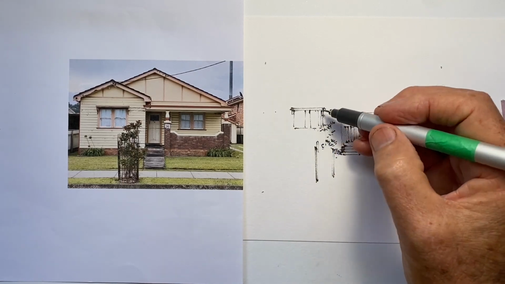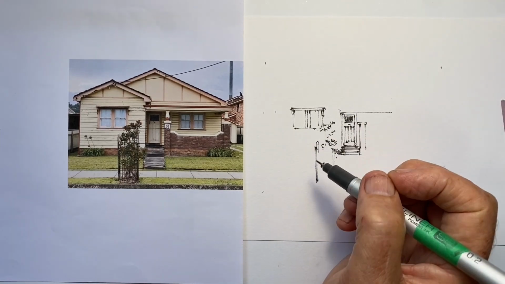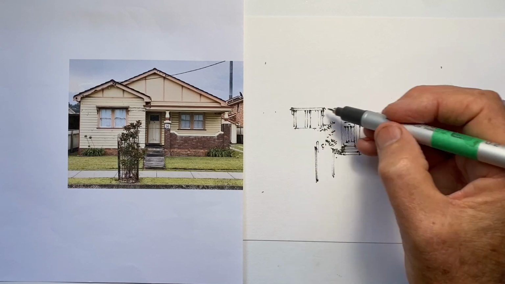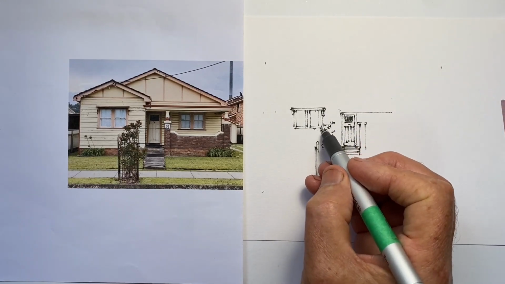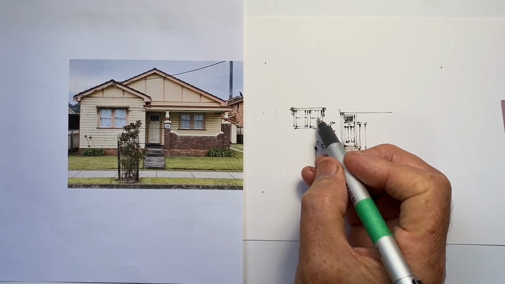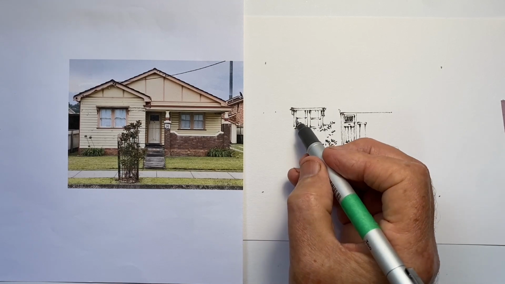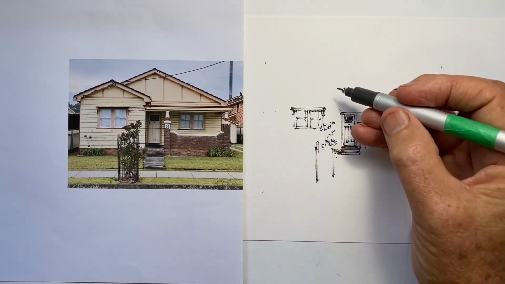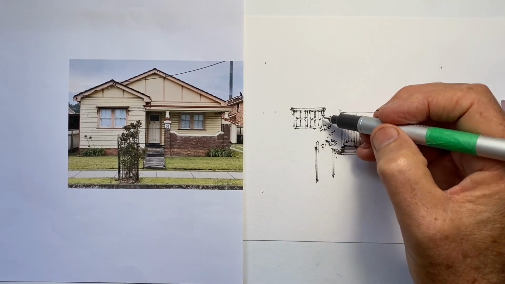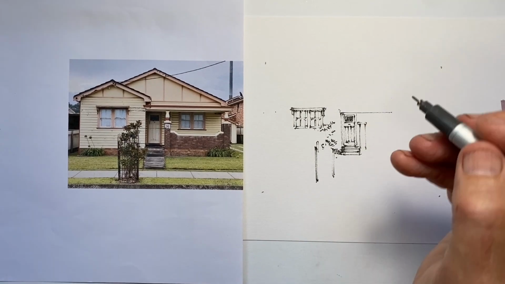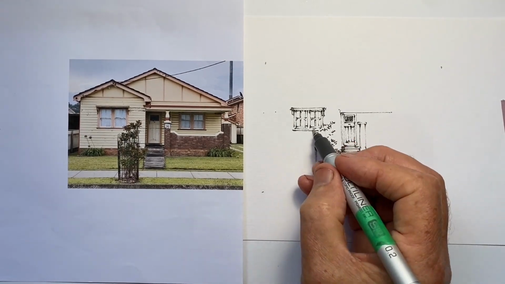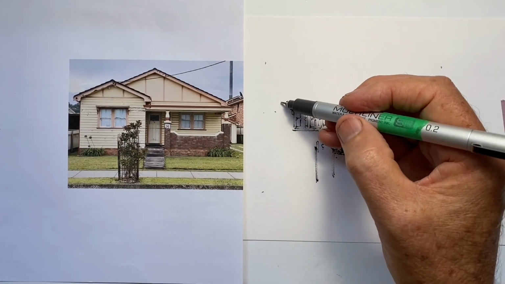Now, this is where I start to mess it up. I start to put my lines in the wrong spot. My vertical lines are wrong. You can see I've got 3 lines in the center there instead of just 2. And now I've put that center line in not the right spot on the left-hand window.